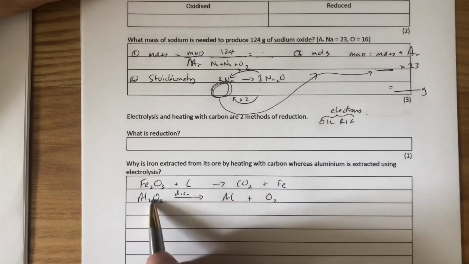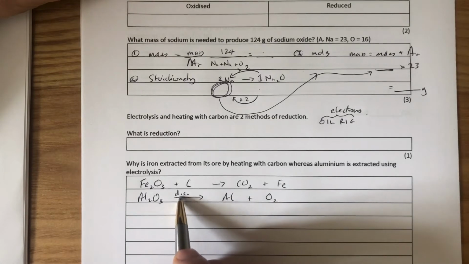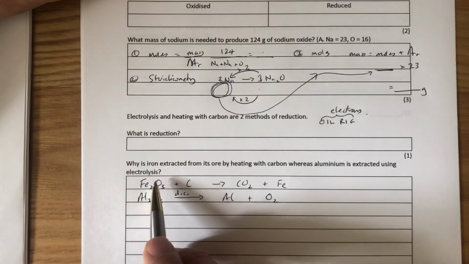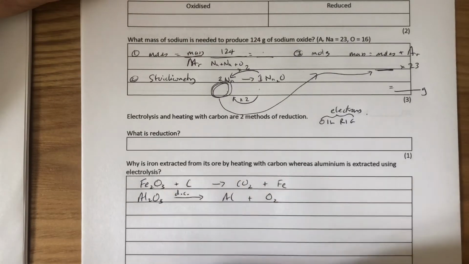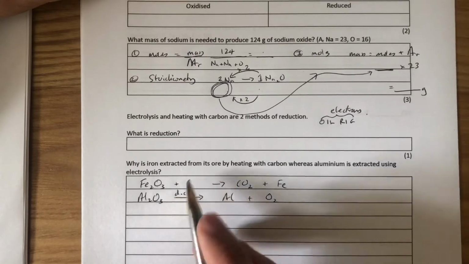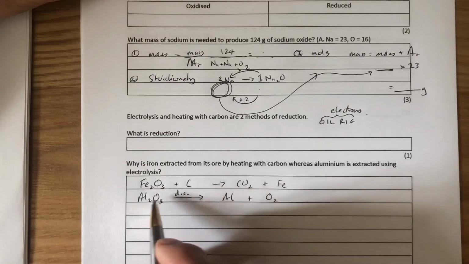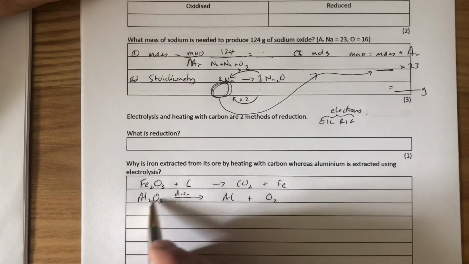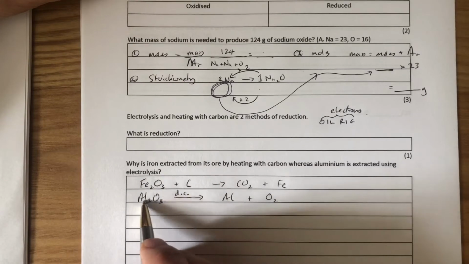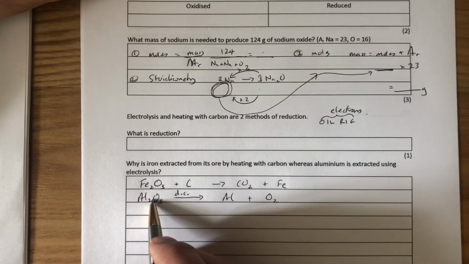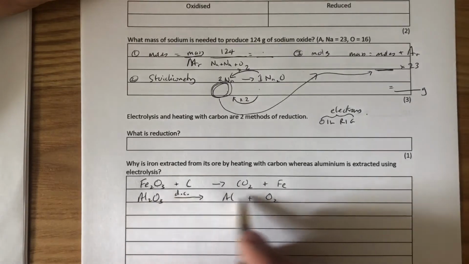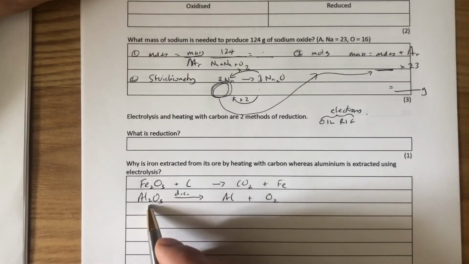So electrolysis, you may say, well, why don't we use electrolysis for iron oxide as well? And that's what this question is about, really. Why do we use electrolysis here, but yet displacement here? Well, aluminium is very reactive. Aluminium is very reactive, so aluminium is more reactive than carbon. So there's no way displacement will work. So simply displacement will not work for this. That's why electrolysis is used.